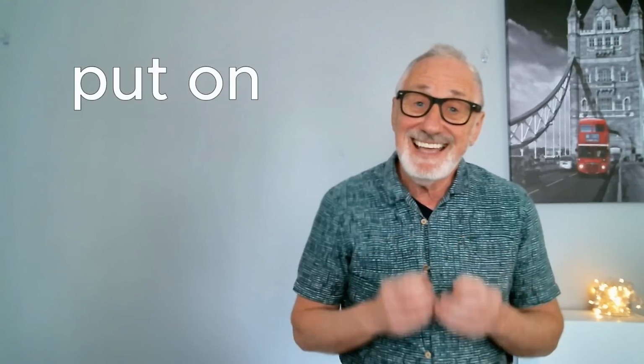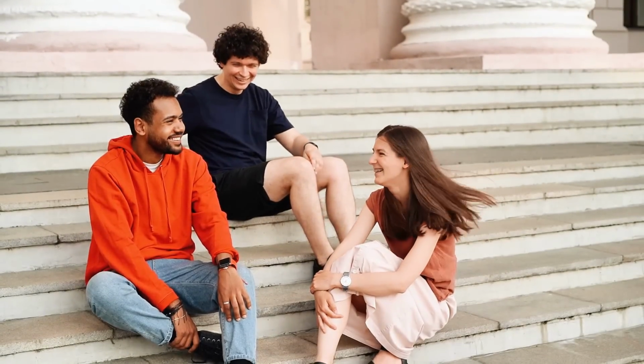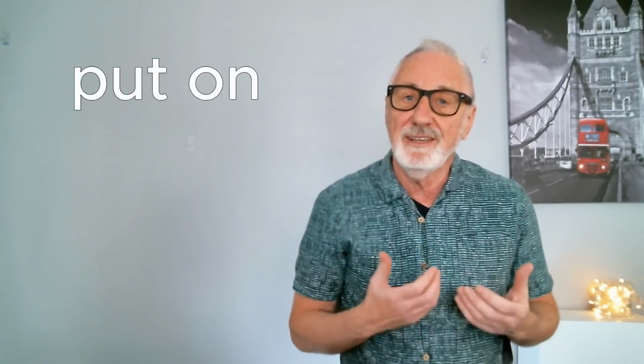And now we can say it in a natural way. Let's look at some ways that we can use it in everyday English conversations. First, English speakers often use put on when they're talking about wearing clothes.